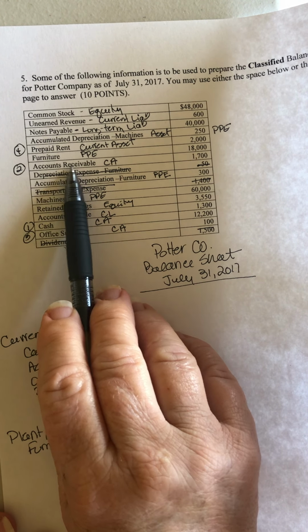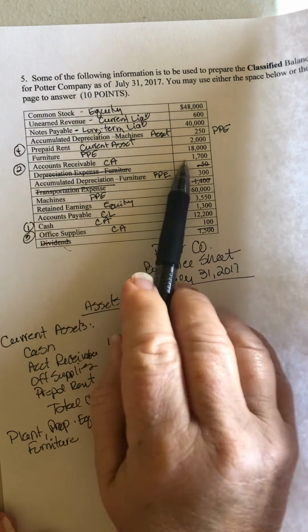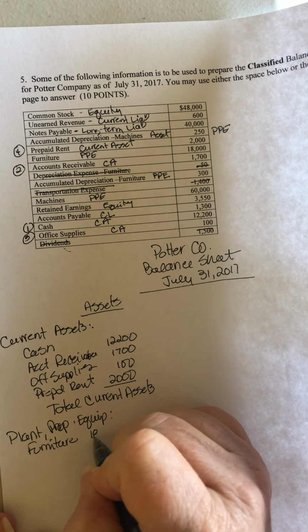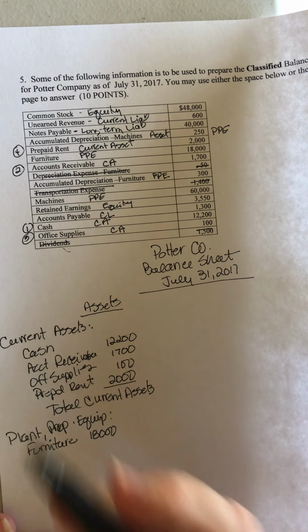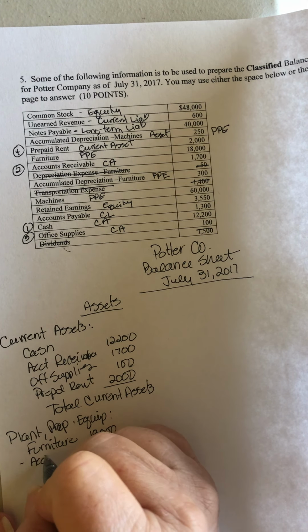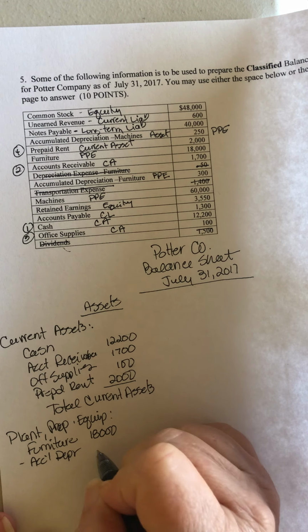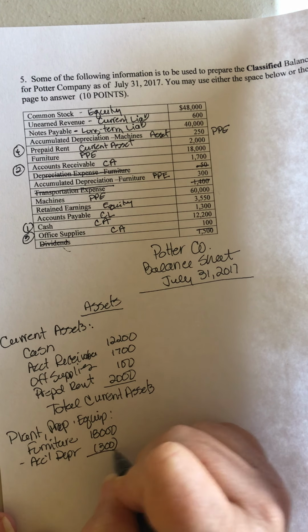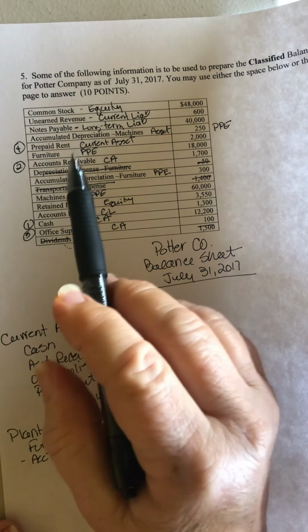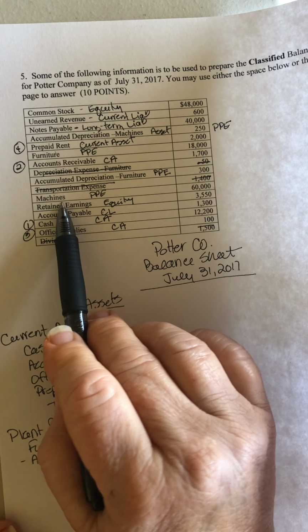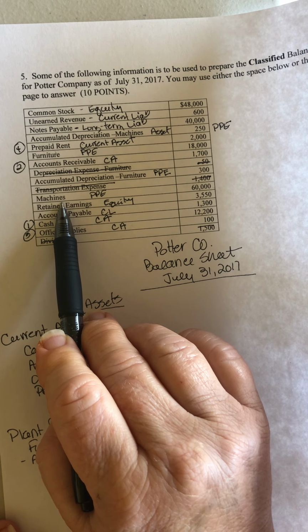So furniture is 18,000. All right, and then it has accumulated of 300. So I'm gonna say minus the accumulated depreciation of 300, and then just its net comes over here, or its carrying value.